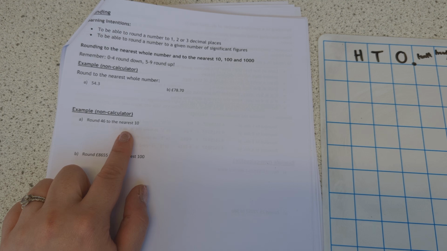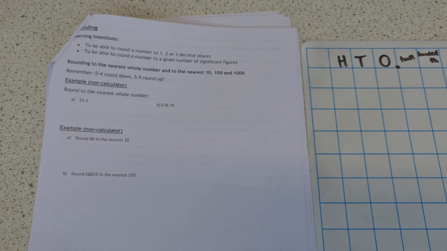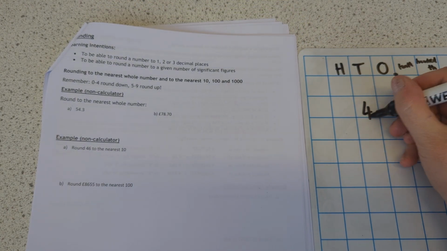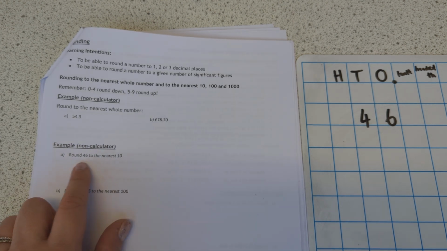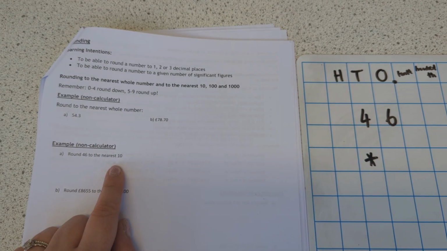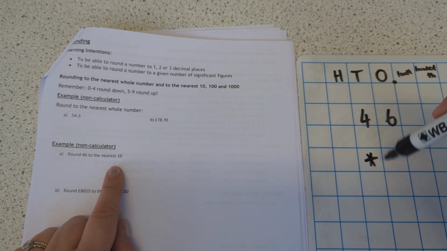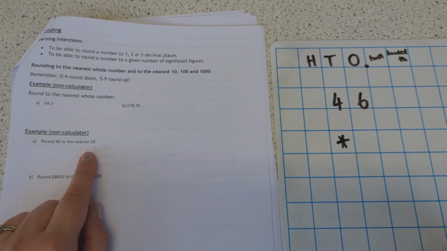So now I'm having a look at the nearest 10. So I'm rounding 46 to the nearest 10. Unlike when I was rounding to the nearest whole number, the ones column is not the important one here. I'm rounding to the nearest 10, so I'm rounding in this column. Okay, rounding to the nearest 10.